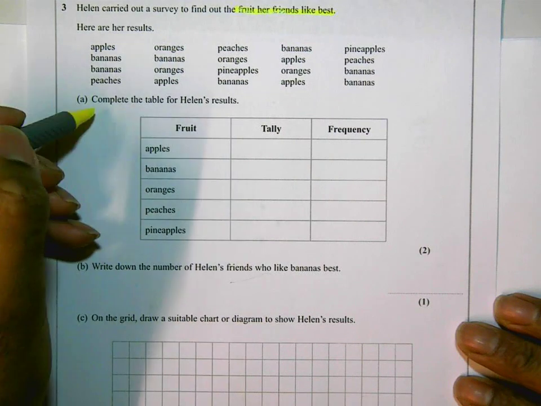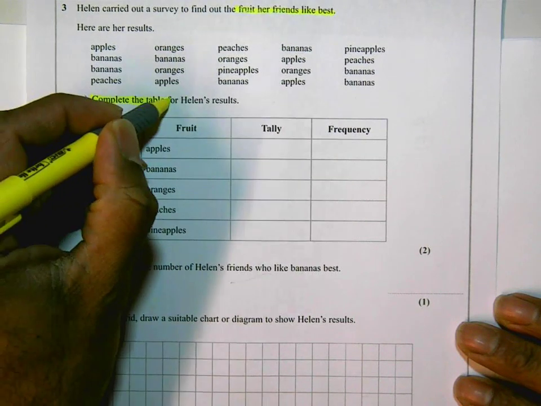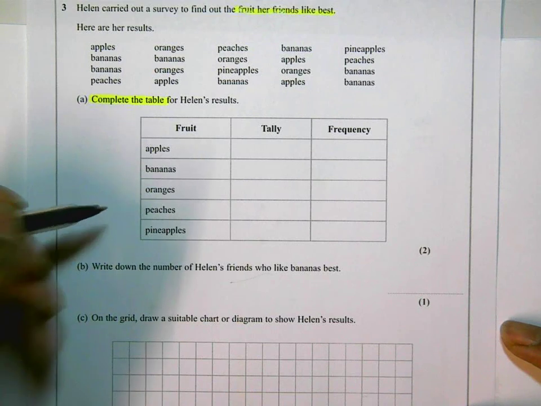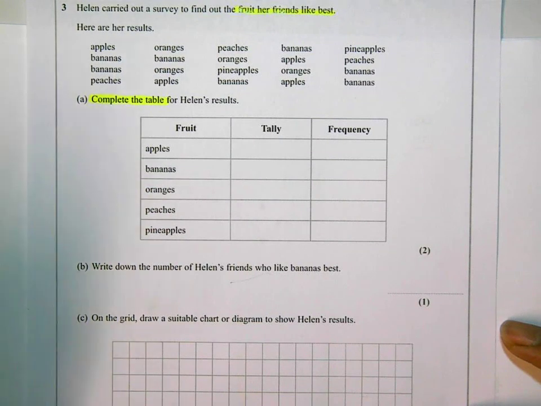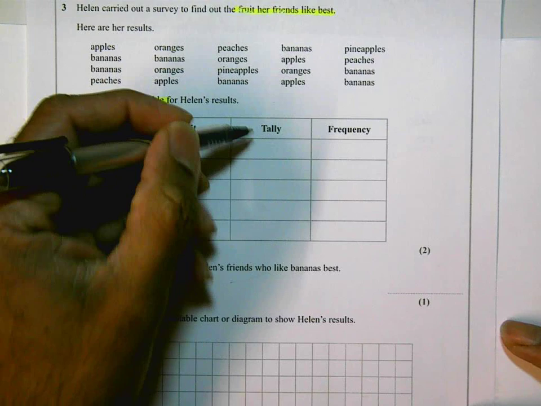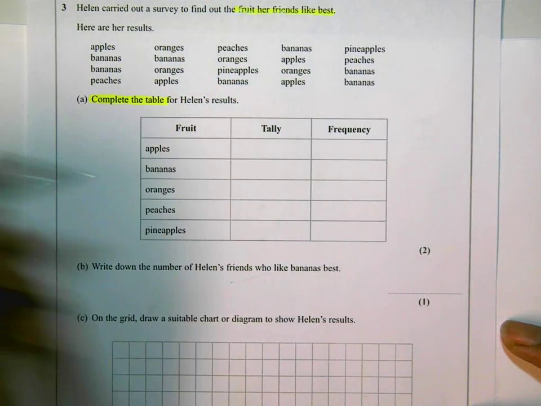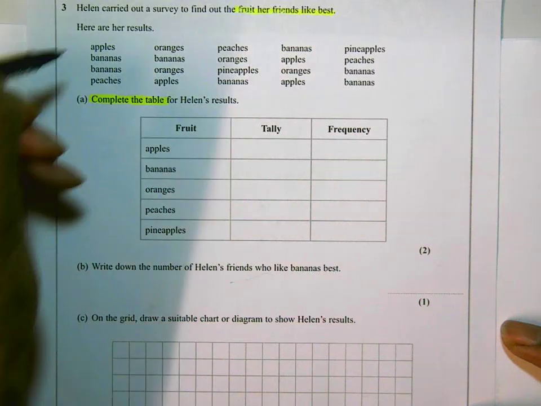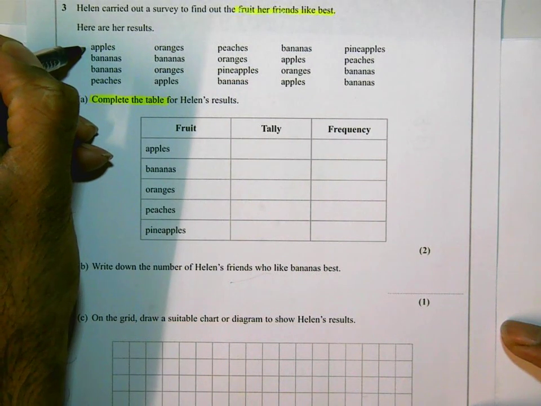The first part says complete the table. So in that table you can see that there's a tally, there's a frequency, and there's the names of all the different fruits. So what I do is I go through each of them, mark off a tally, and then clock up or work out the frequency for each. So it's really important to do this in a systematic way.